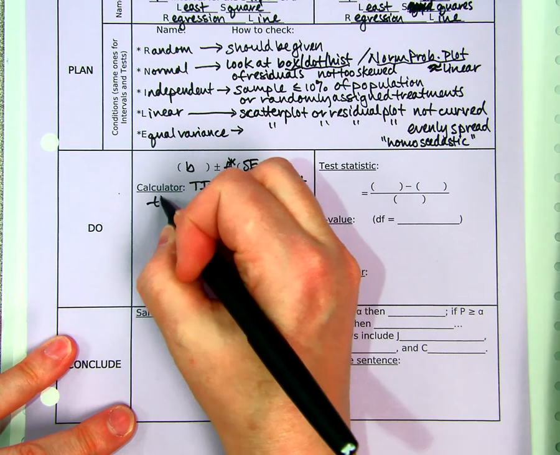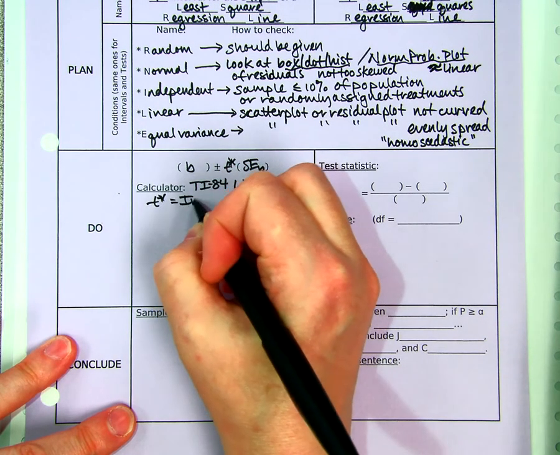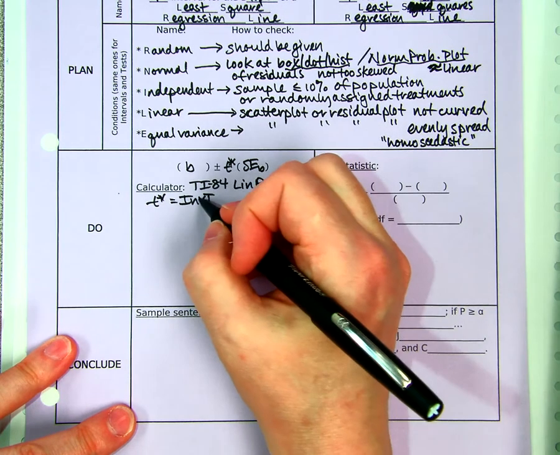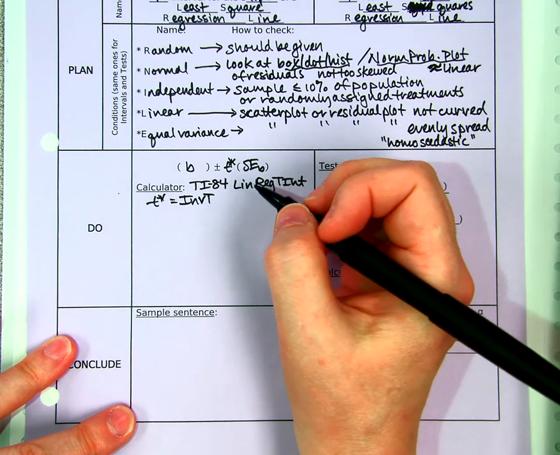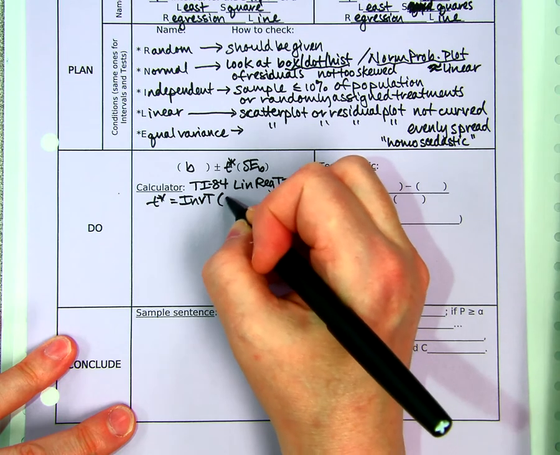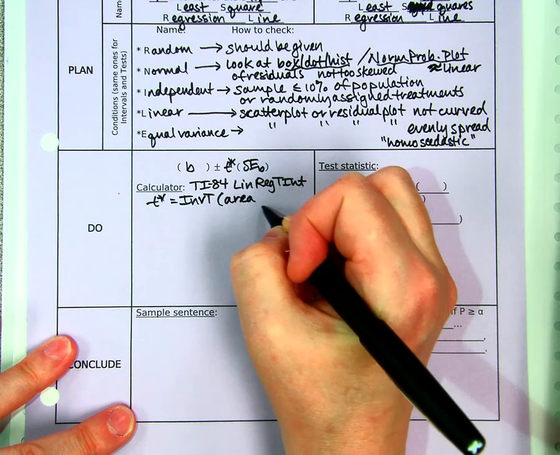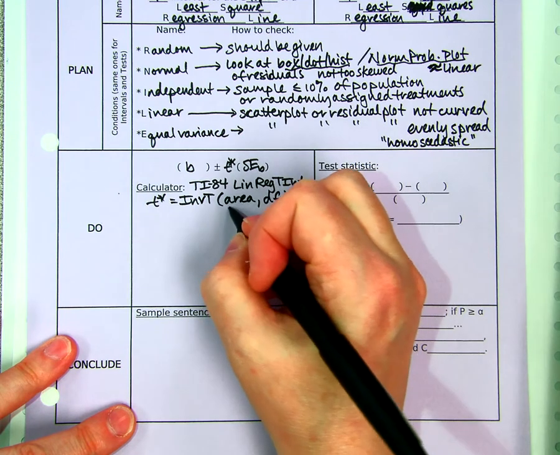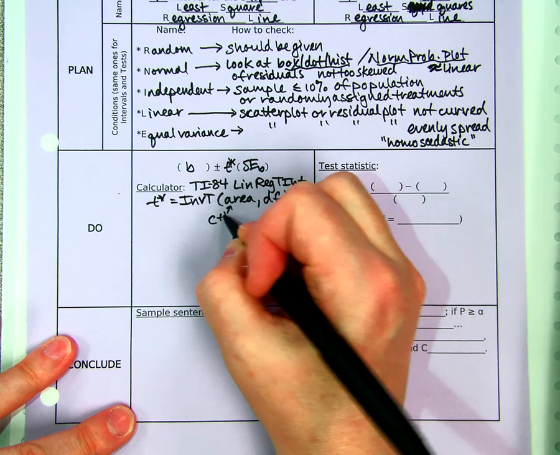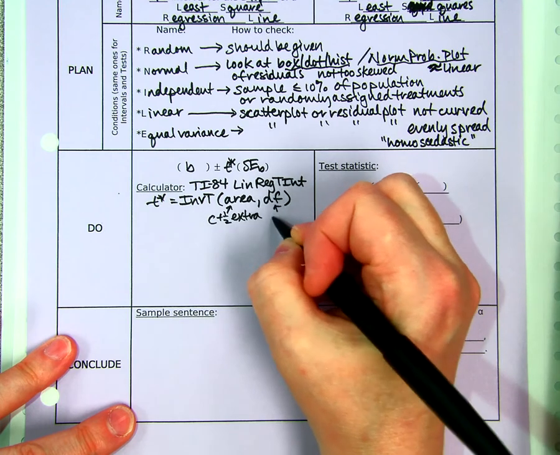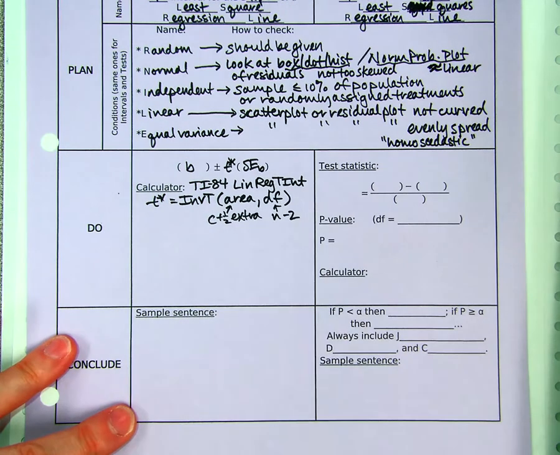T star, as always, is inverse T, which again is only available on the TI-84, but you could use the online methods that we've talked about if you don't have an 84. Hope you're really good at that, people who don't have an 84. You'd have the area under the curve and the df, and remember the area is C plus half the extra, and df is n minus 2 in this chapter.